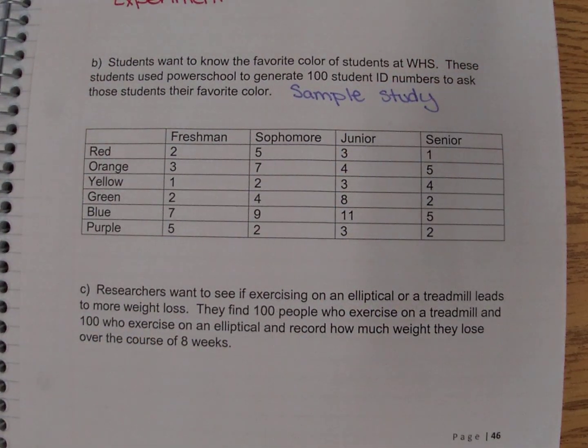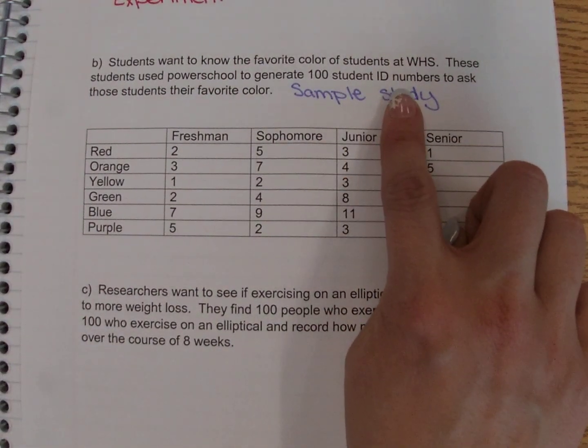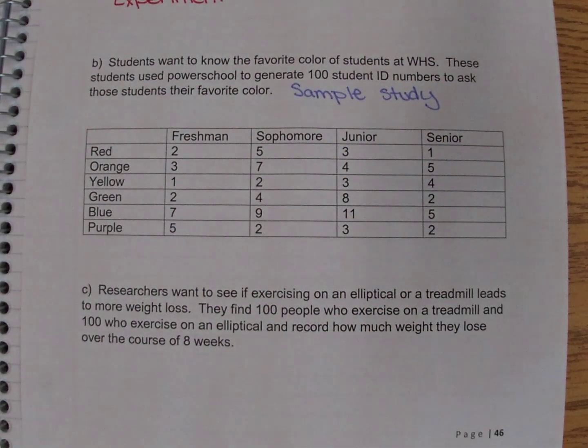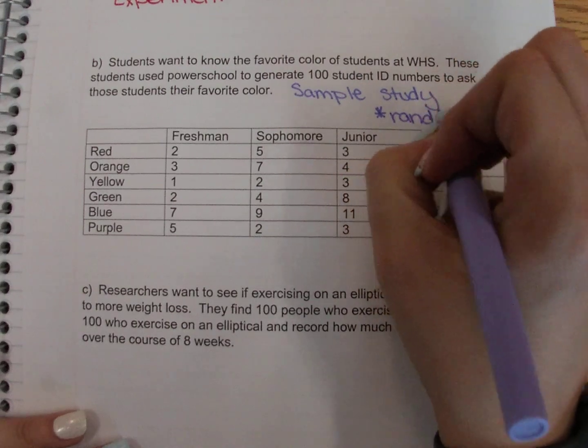Now, we can also decide if this sample is random or non-random. So these students took all of the student ID numbers and got PowerSchool to generate 100 of the different student ID numbers. So if they are using a number generator, something that is randomly pulling those student ID numbers, we would say that this is a random sample.